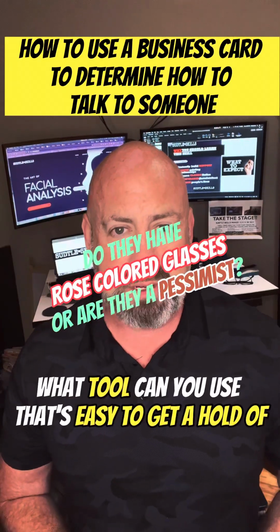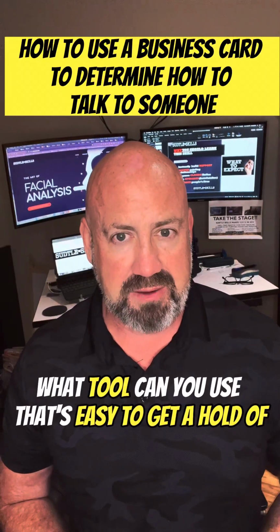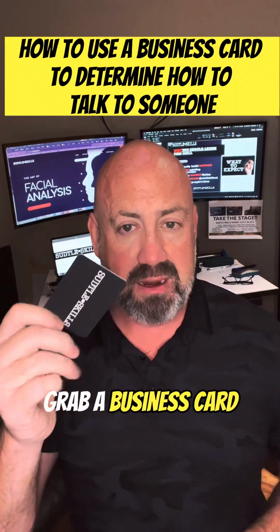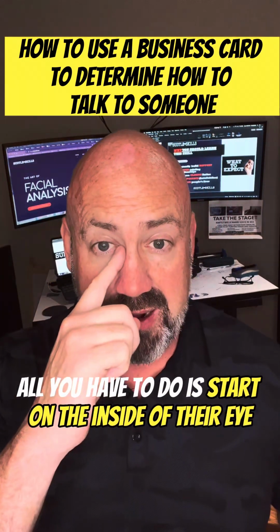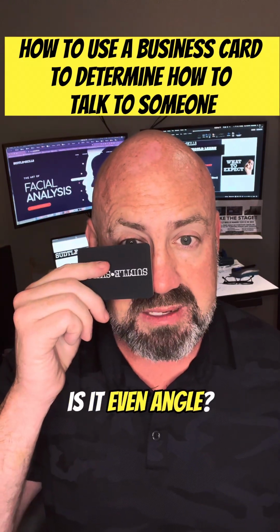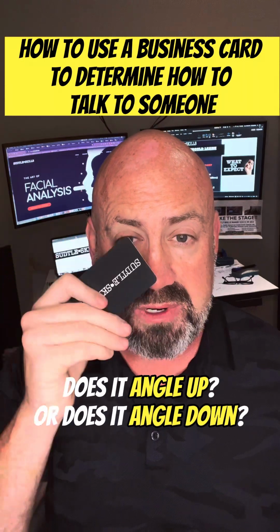So we already mentioned what tool can you use that's easy to get a hold of to figure out what somebody's eye angle is. Grab a business card, right? All you have to do is start on the inside of their eye and then go to the outside of their eye, and literally you line up the card and say, is it evenly angled? Does it angle up or does it angle down?